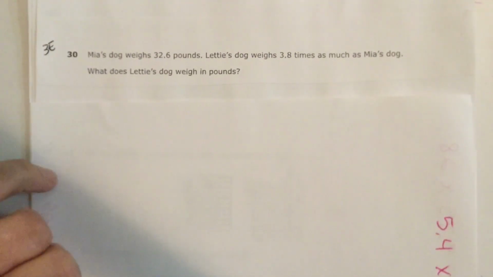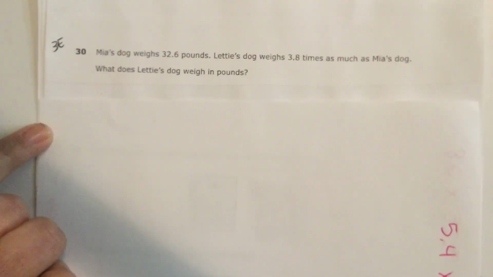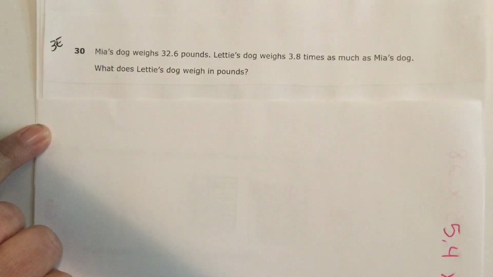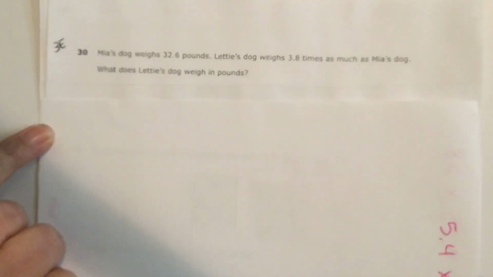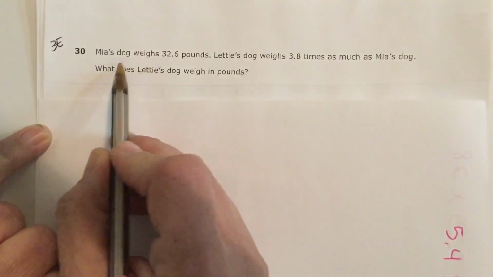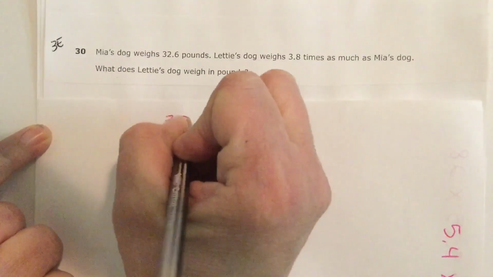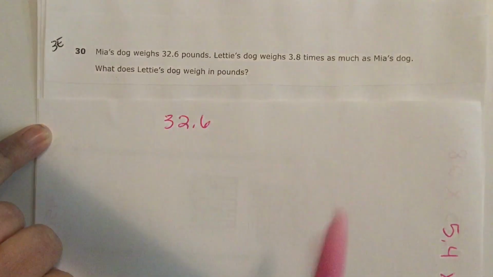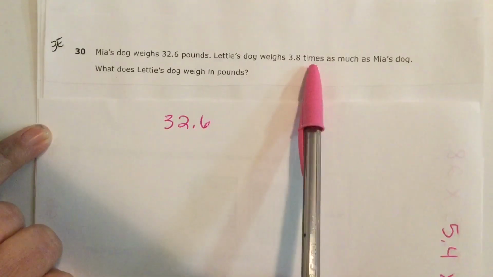Okay, Mia's dog weighs 32 6/10 pounds. Letty's dog weighs 3 8/10 times as much as Mia's dog. What does Letty's dog weigh in pounds? Okay, how are you going to solve this problem? If Mia's dog weighs 32 6/10 pounds, Letty's dog weighs 3 8/10 times as much.